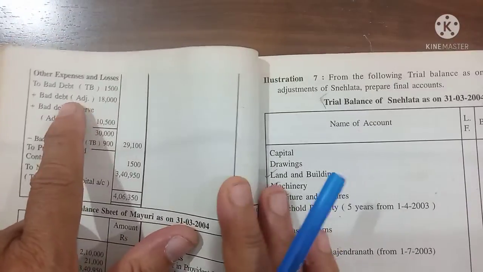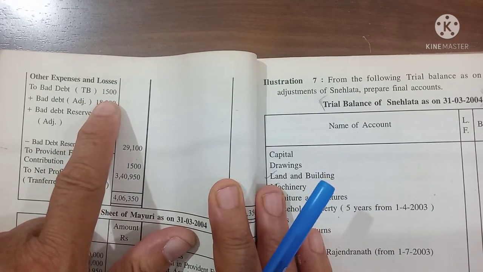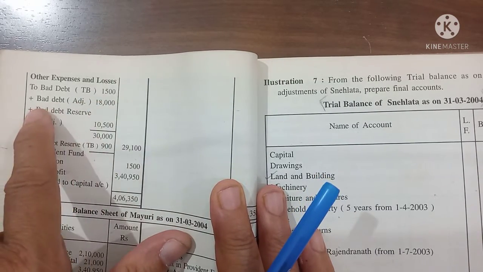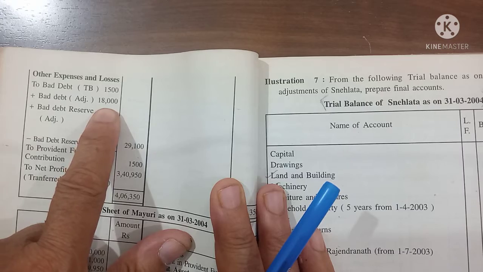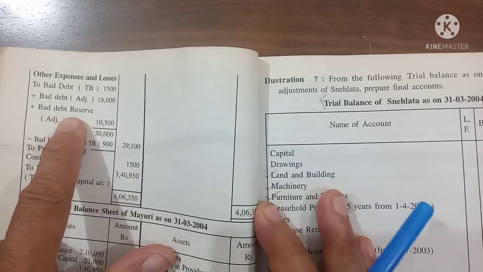See it here. To bad debt of trial balance, trial balance का bad debt था 1,500, बाद में bad debt of adjustment आया 18,000, बाद में bad debt reserve.